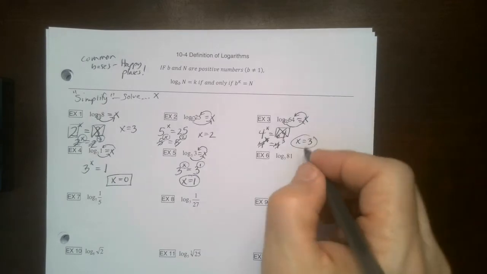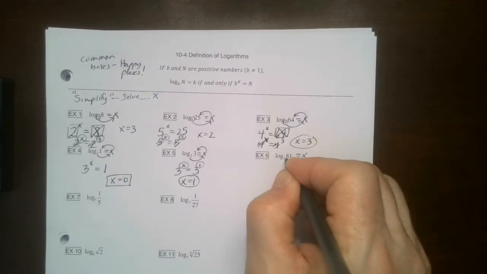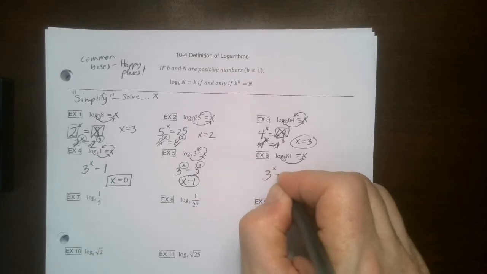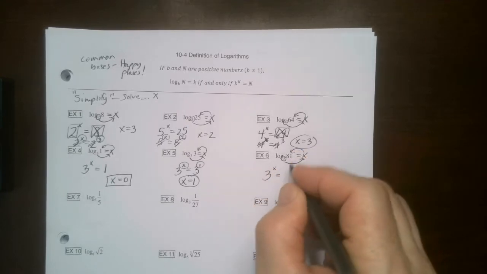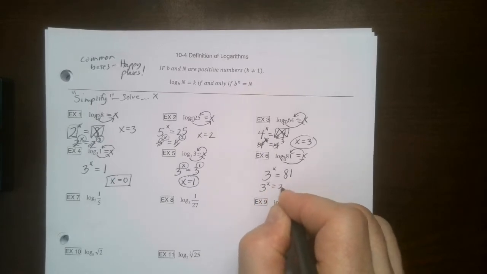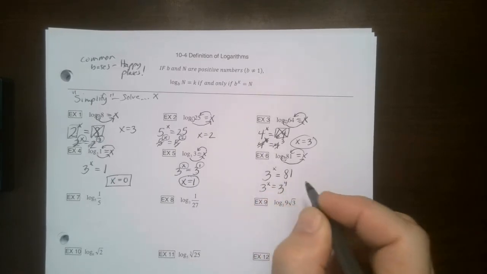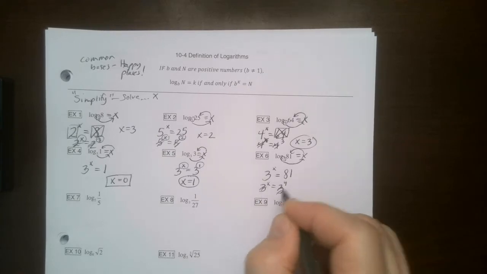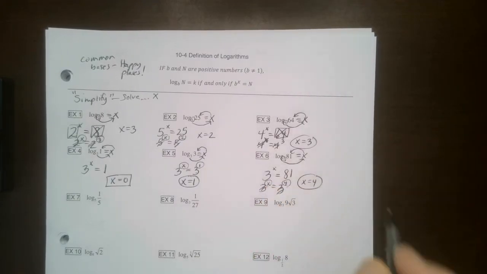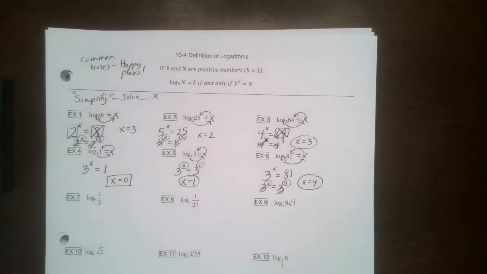Moving on. Seeing the pattern? Start here, go here. So 3 to the x power equals 81. Common bases, happy places. So that'd be 3 to the 4th power. Then the 3's disappear. X equals 4. This one's going to get a little trickier now.